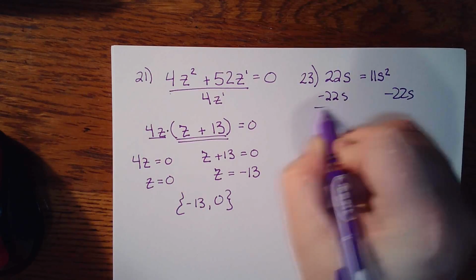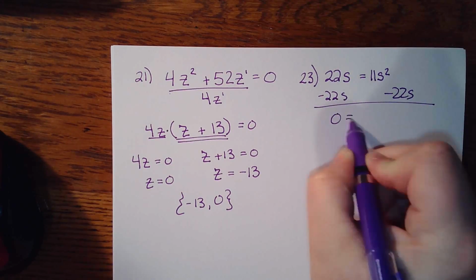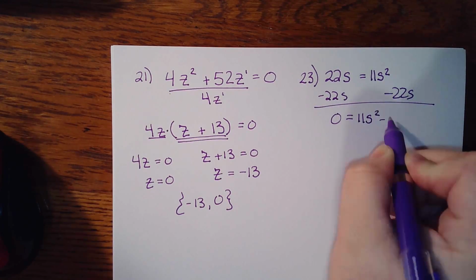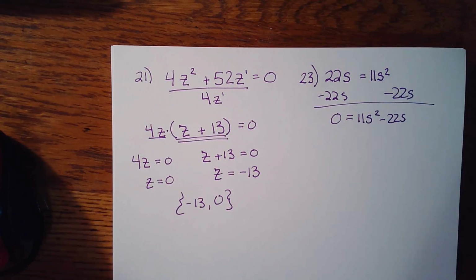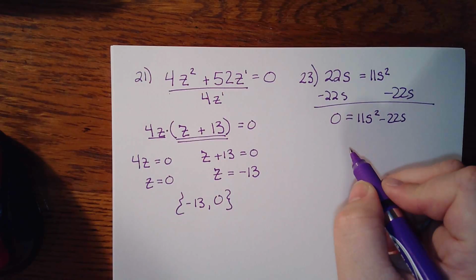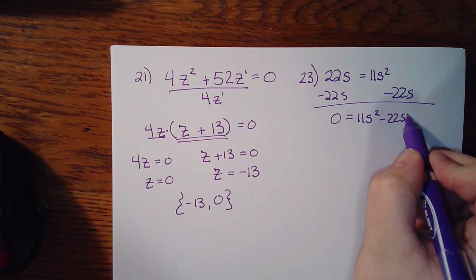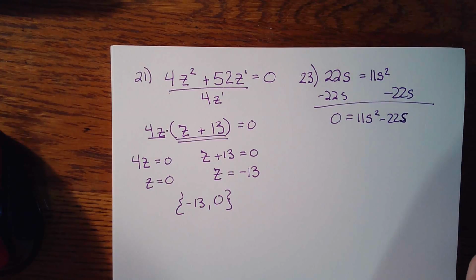So when I do that, I get 0 equals 11s squared minus 22s. Now, we're ready to factor. Once again, what can we take out? The largest common factor. Well, remember this is an s in this, so please be careful you don't think it's a 225. It's actually 22s.